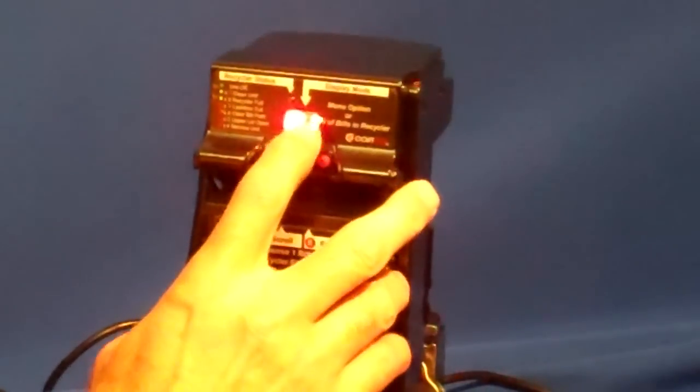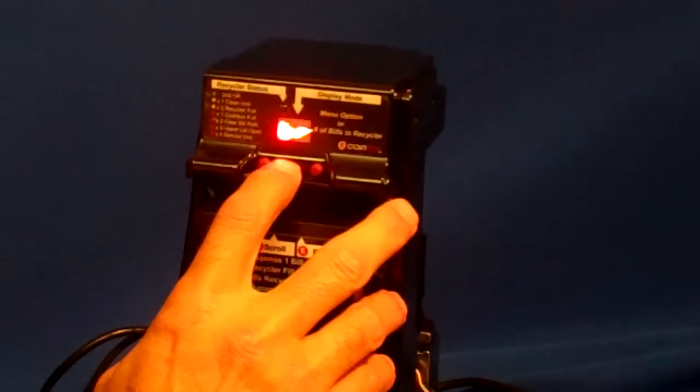BR. Enter into there. This recycler will recycle 1s or 5s. If you scroll down, you'll see the 5. But we've got 1s in the recycler. This is a good point right here. As long as you've got bills in the recycler, you cannot change. Right now we're set to recycle only 1s.